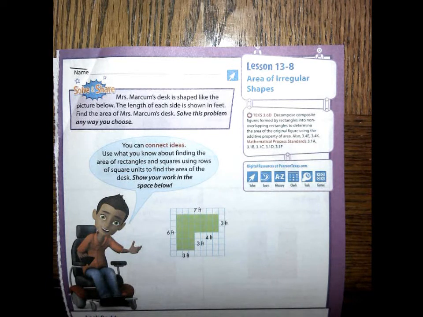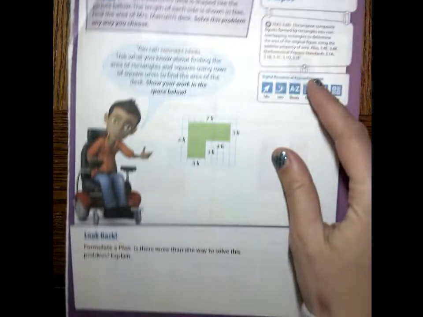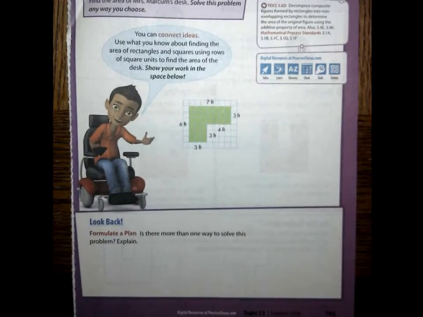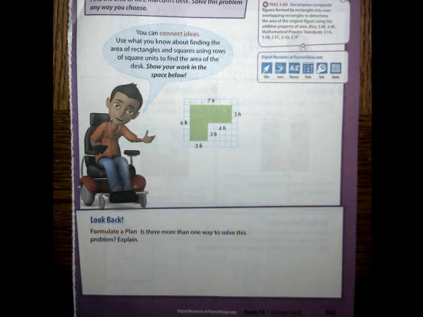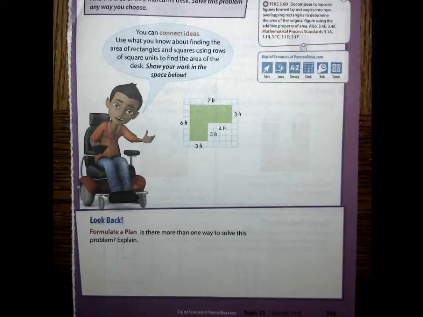Hey guys, so today I'm going to show you one way to find the area of irregular shapes. When we see irregular shapes like this, now irregular means not regular, they're not a normal square or rectangle. But when we see shapes like this that are on graph paper, that makes it a lot easier because really we could just go through and count those little bitty squares that we see.